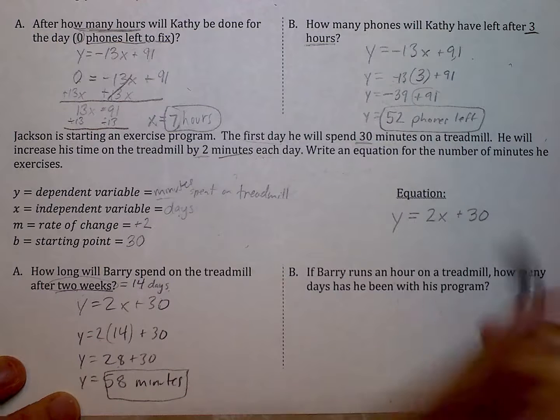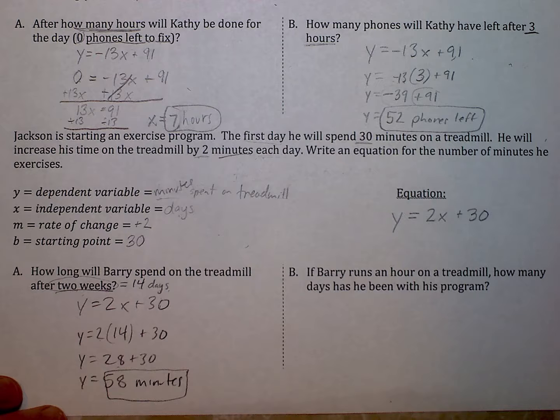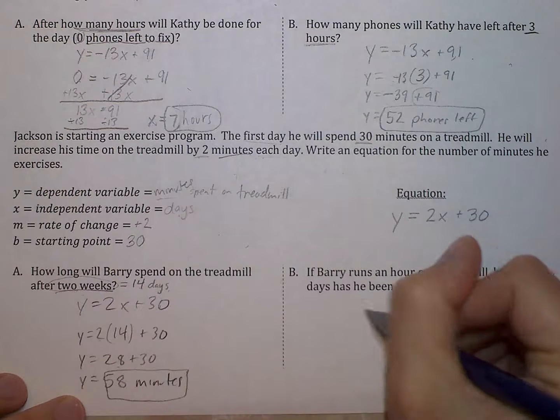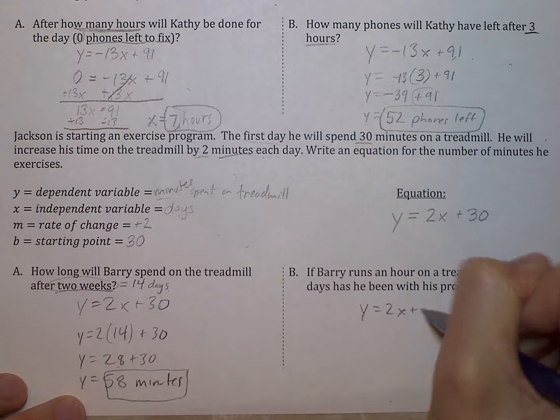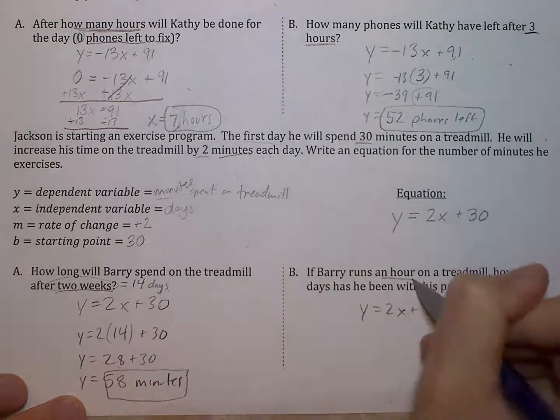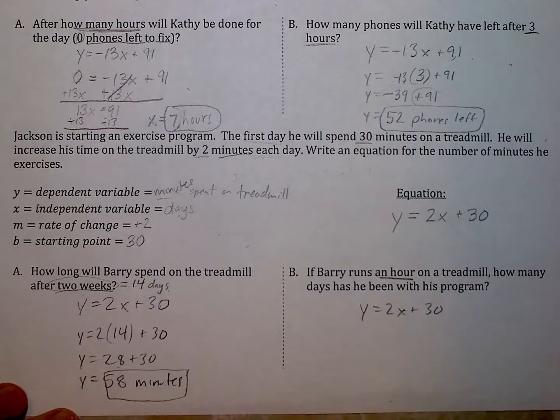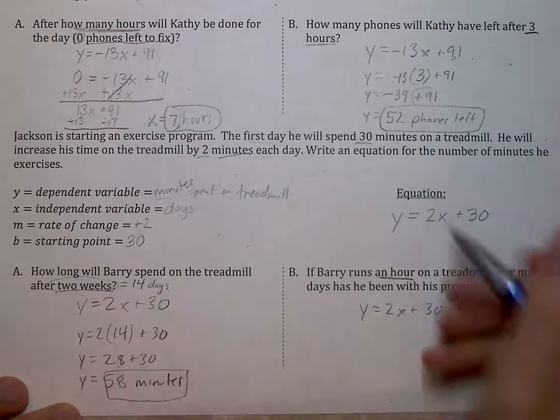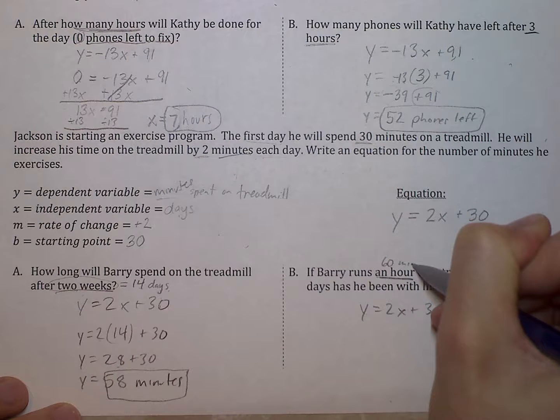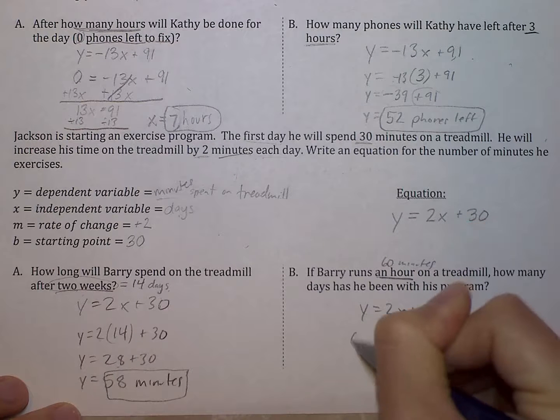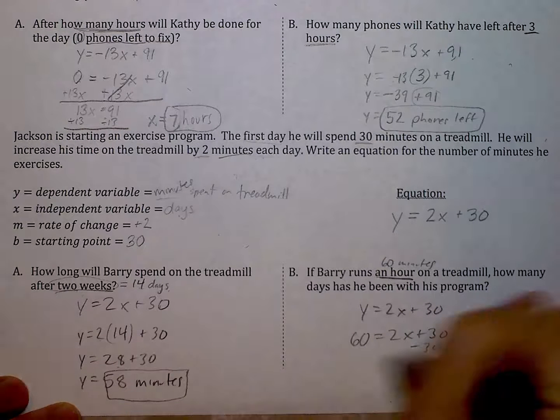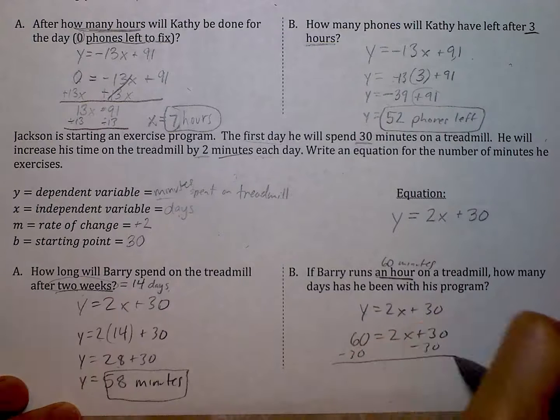If Barry runs an hour on a treadmill, how many days has he been with his program? Okay, well, this time it's the time that he's spending on the treadmill that we're given, right? An hour is the time that he's spending on the treadmill. So what should we plug into? We should plug into y, because that's the minutes spent on the treadmill. How many minutes in an hour? 60 minutes. So this is 60 minutes on a treadmill. We want to know how many days he's been running. I'm going to solve this for x.